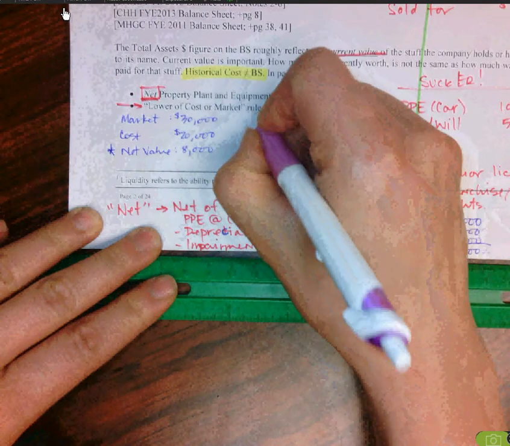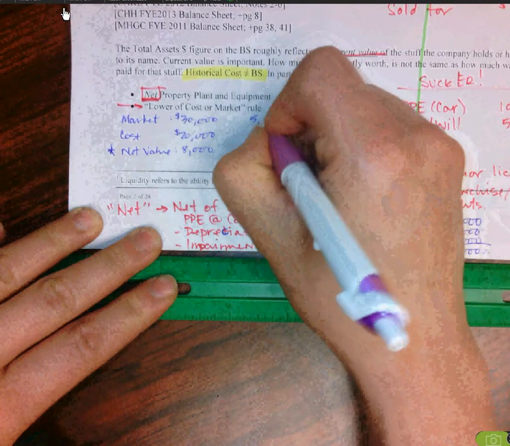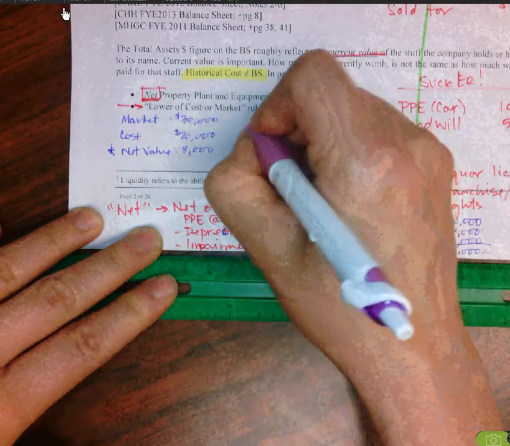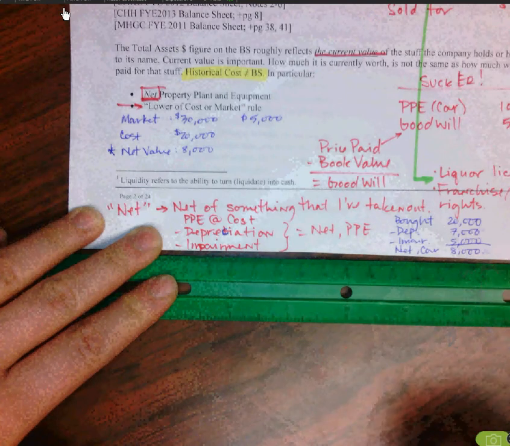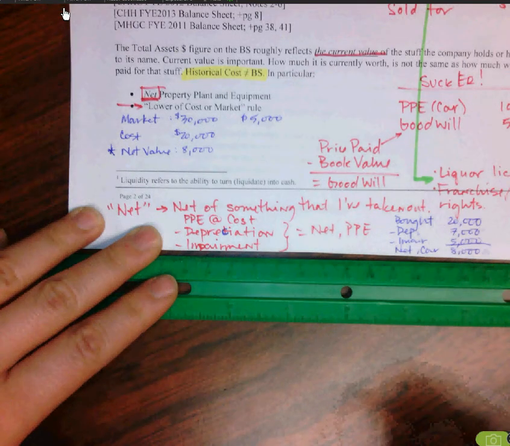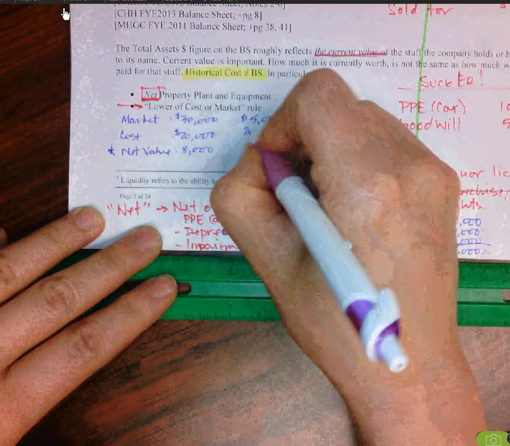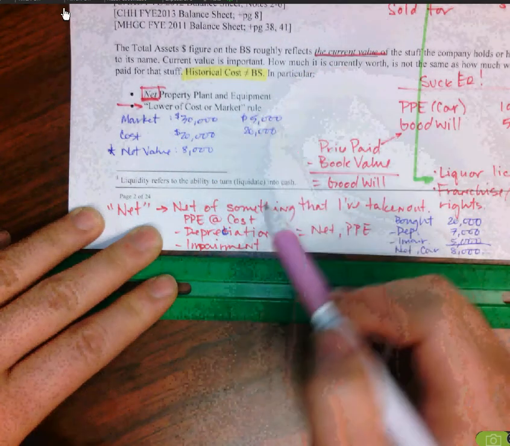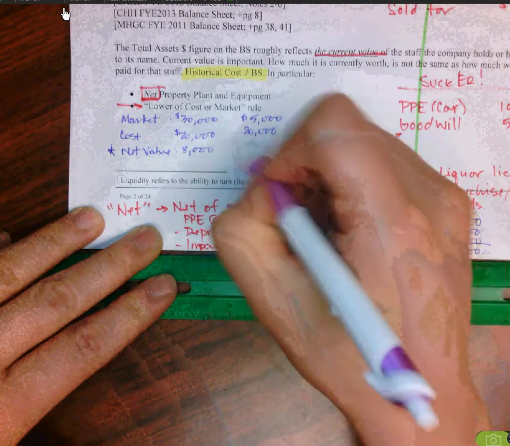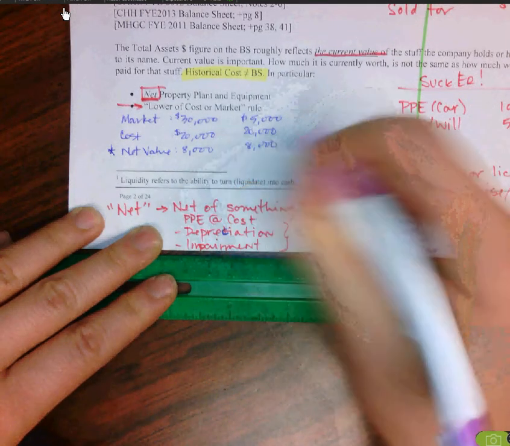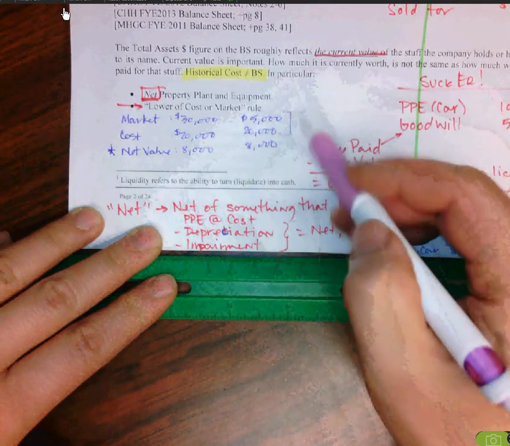So let's say that the market value on the car is now $5,000 because nobody likes me. Nobody likes the idea of owning a Sybil car, right? So even though it cost me $20,000, the market value is $5,000, and the net value after depreciation and impairment is $8,000, I still have to take the lower of cost or market.